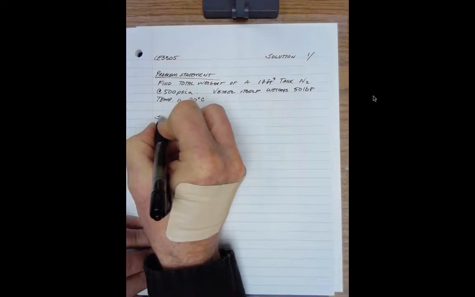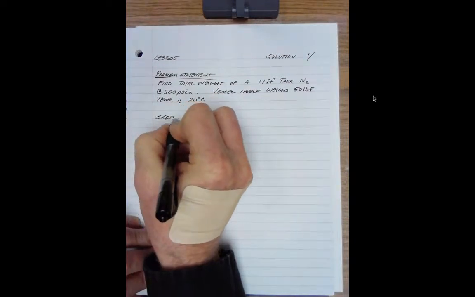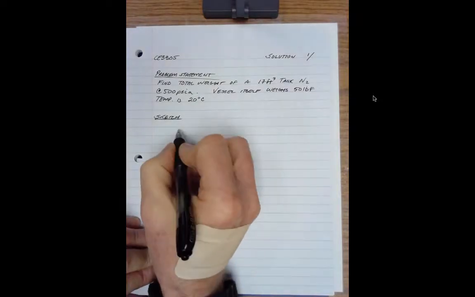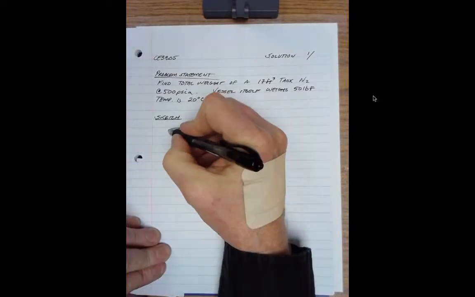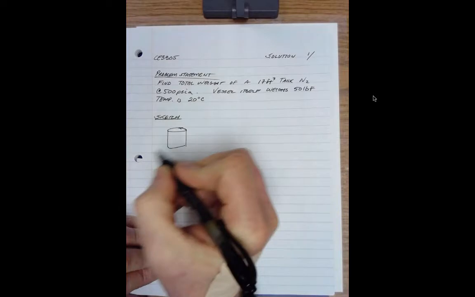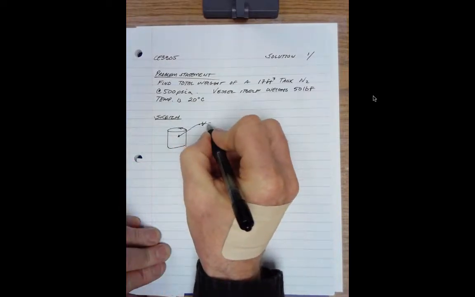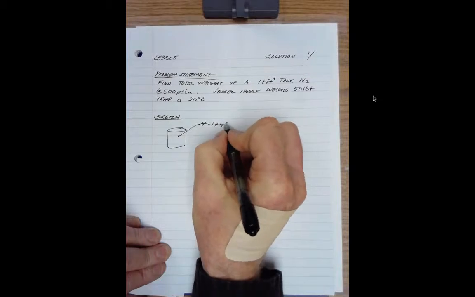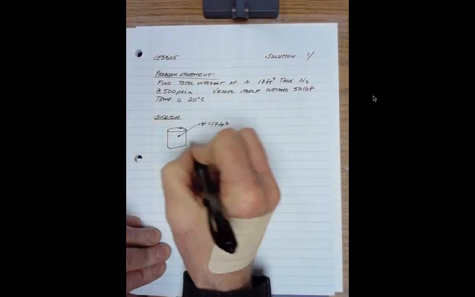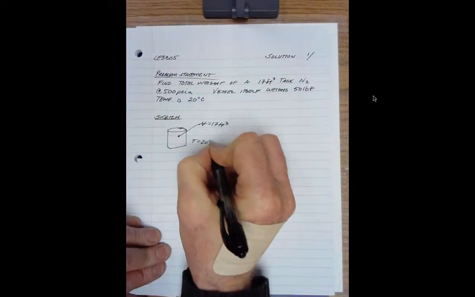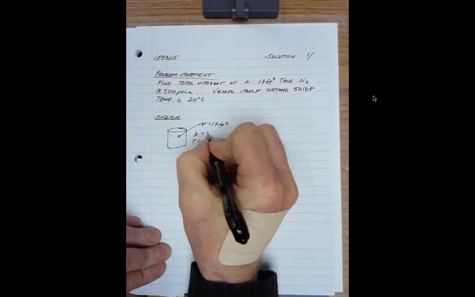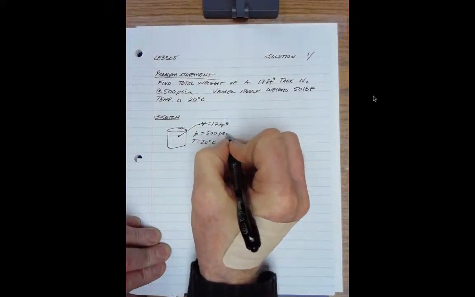I recommend a sketch. It plays the same role as a free body diagram does in other mechanics, but mostly the sketch helps you organize your thinking. So here I have a tank. I know that the volume is 17 feet cubed. Temperature is 20 degrees Celsius, and the internal pressure is 500 pounds per square inch absolute.